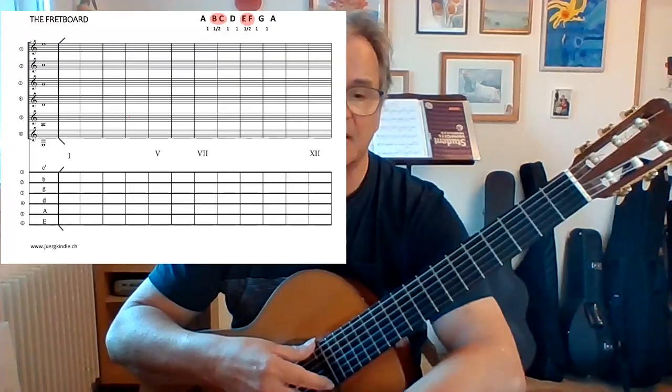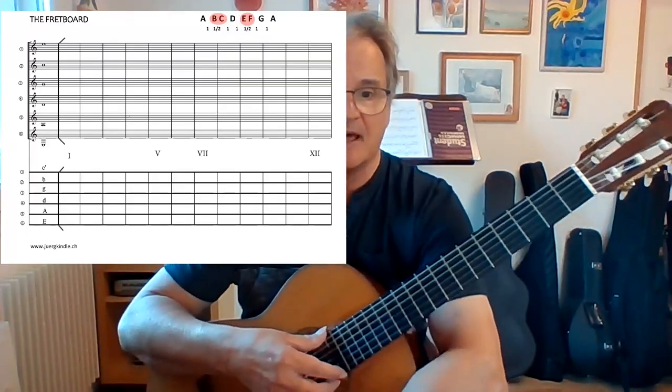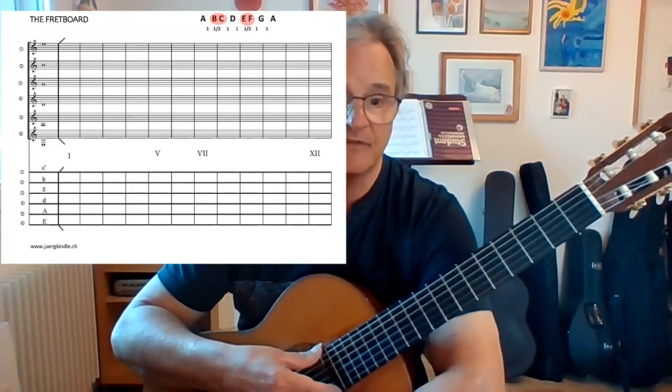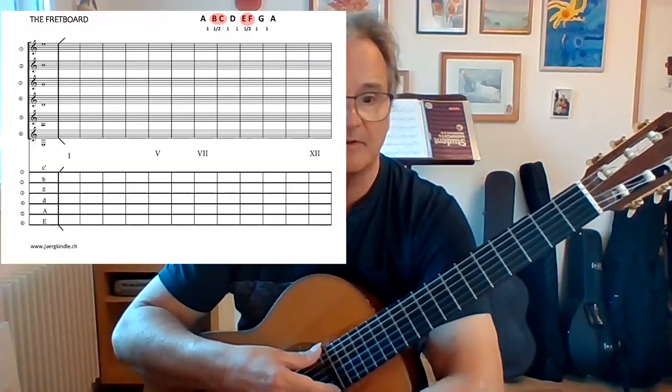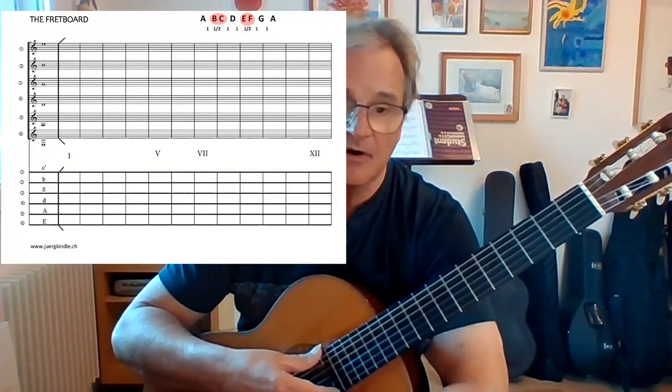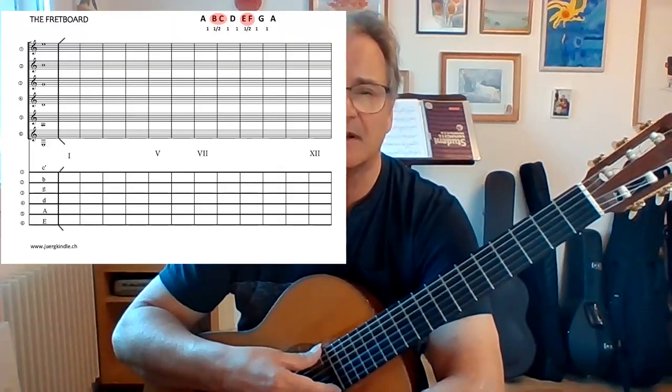Now, we just have to go through the ABC and see if we need to enter a semitone, 1 fret, or a full whole step, 2 frets. Let's go.